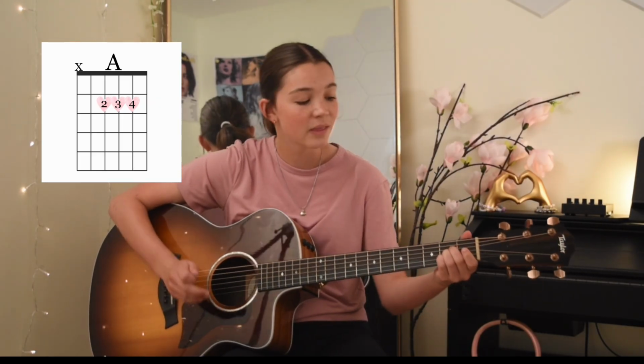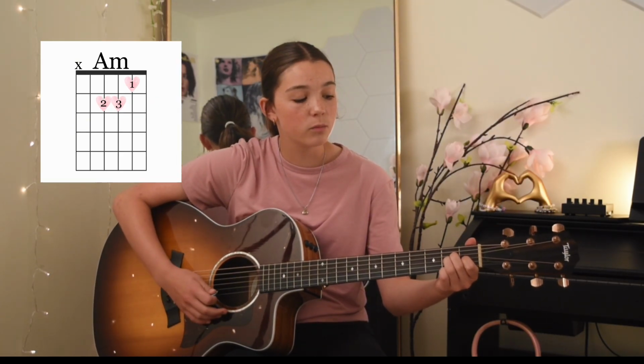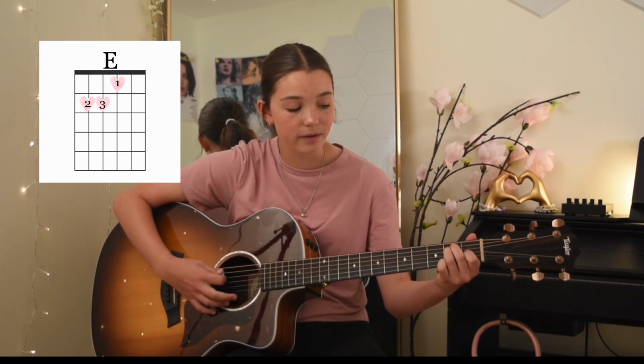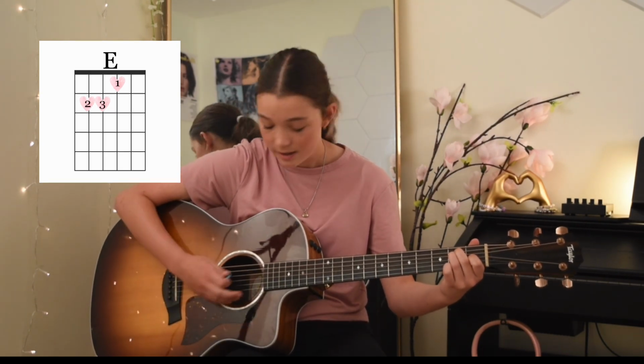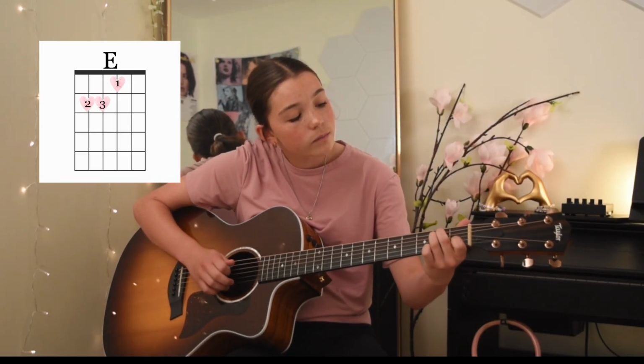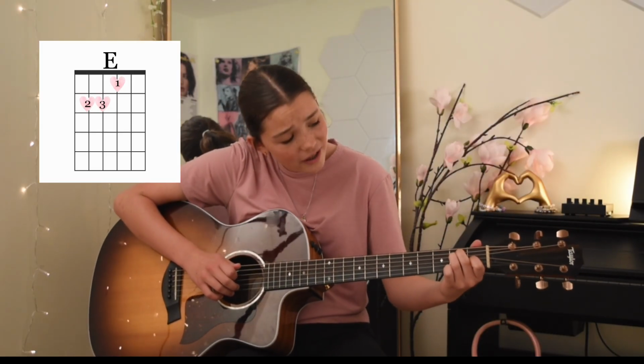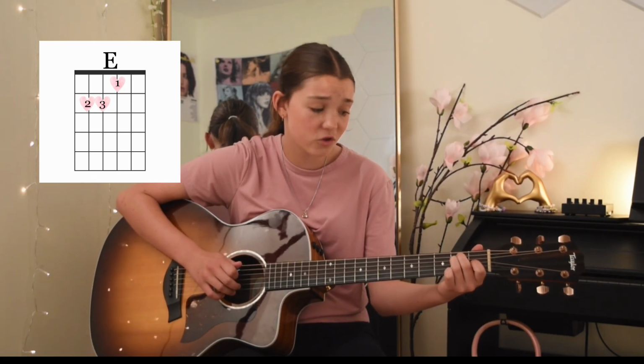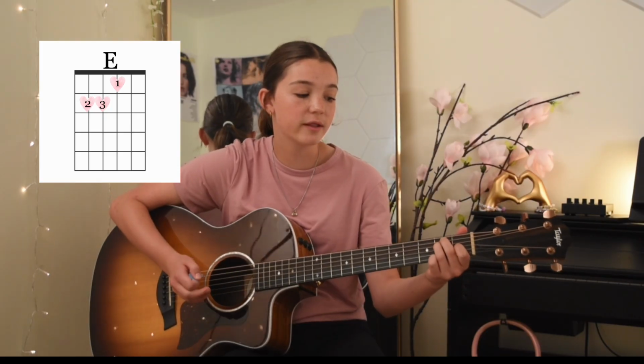Different variations of A. Then if we are at our A minor here, we can move all our fingers up a string, and we have an E, where our first finger is on the 3rd string 1st fret, our 2nd finger on the 5th string 2nd fret, and our 3rd finger on the 4th string 2nd fret. We play all the strings for that chord. But again, we have different variations: we can lift off our first finger and we have an E minor. And then you can play an E minor 7, which is another one of the locked in chords.